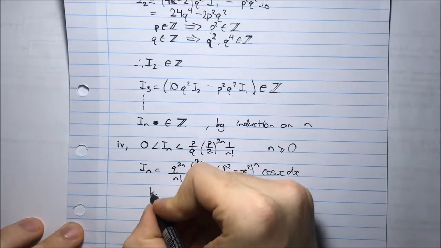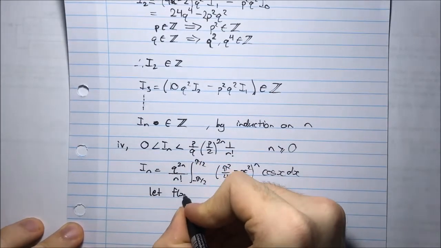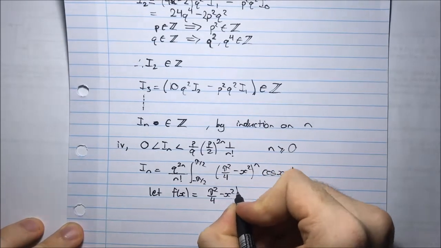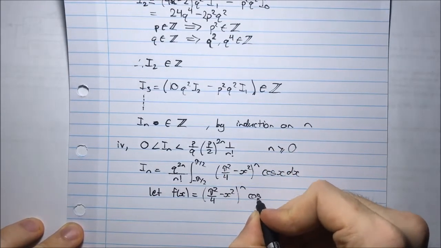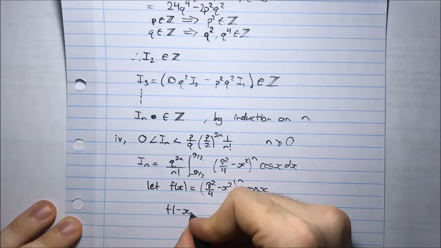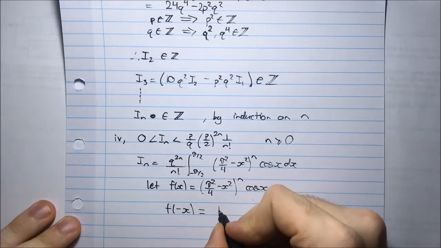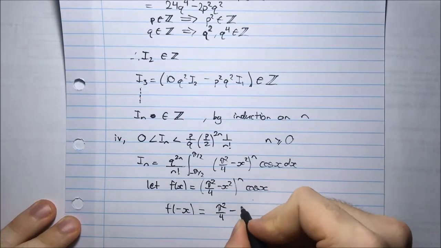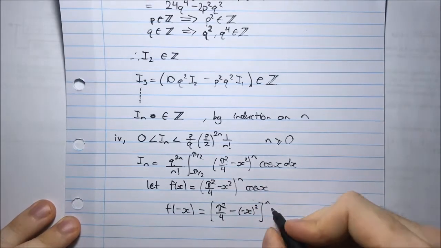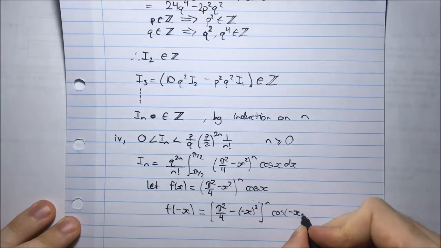So let f of x equal (pi squared on 4 minus x squared) to the n, times cos x. Showing that it's even would be considering f of negative x, that's (pi squared on 4 minus negative x squared) raised to the n, times cos of negative x.